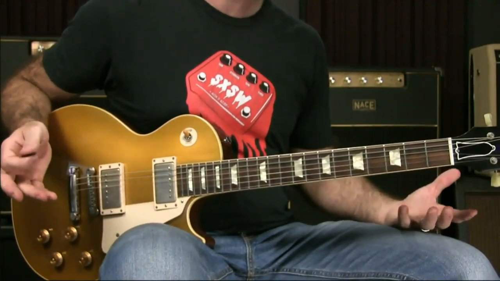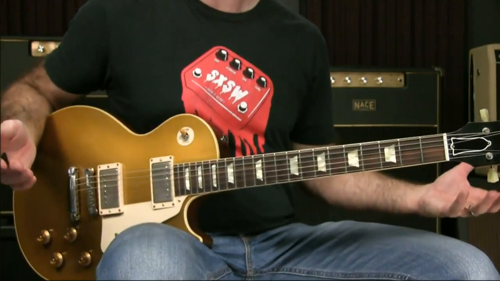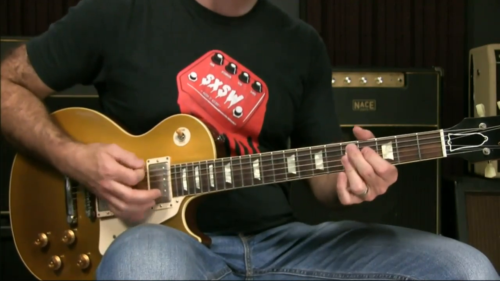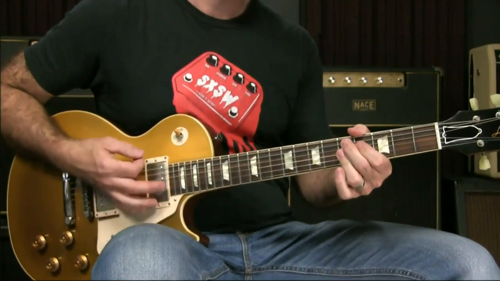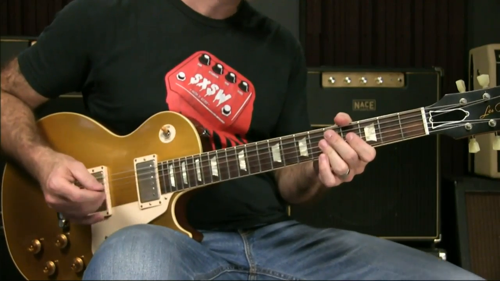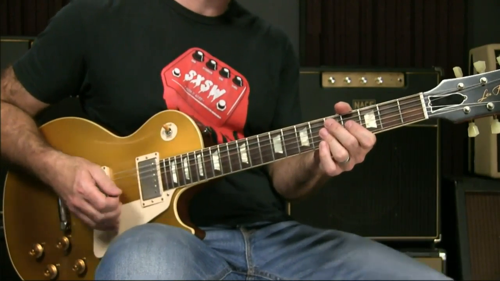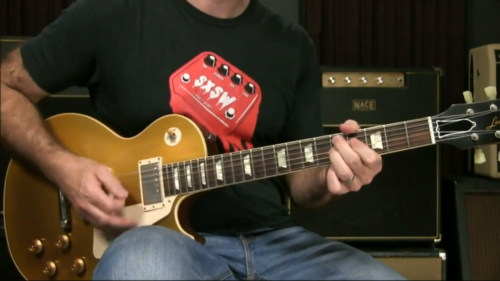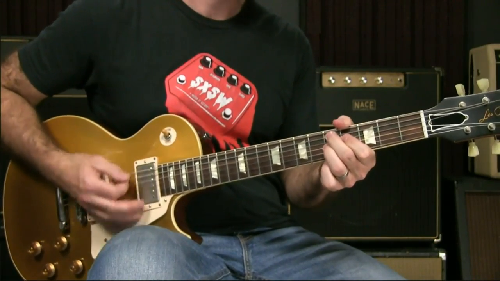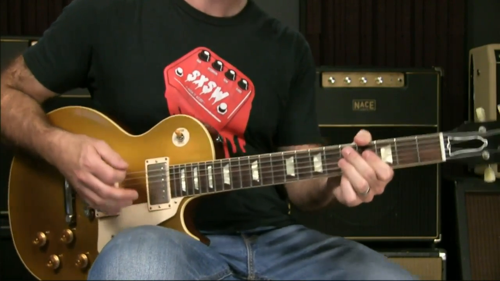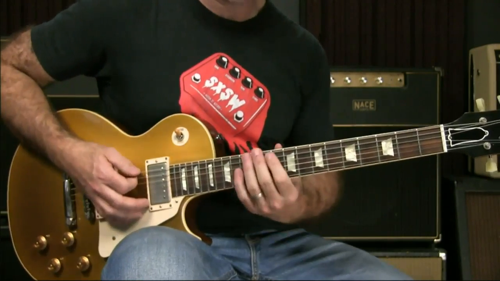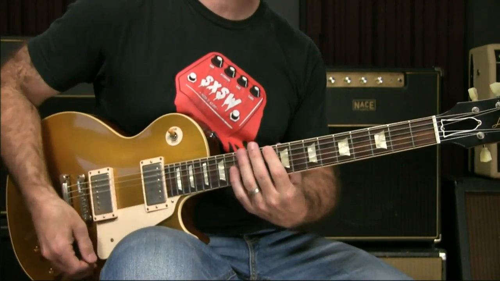So if I need the key of D minor, if I'm playing a blues in D, let's make it a funky blues. So I got a little funk going on. So here's D at the 10th fret of the 6th string.